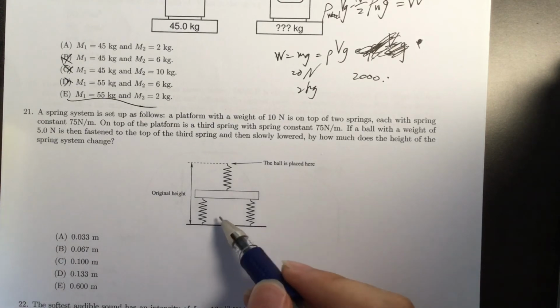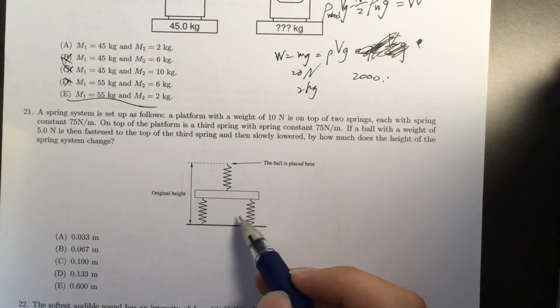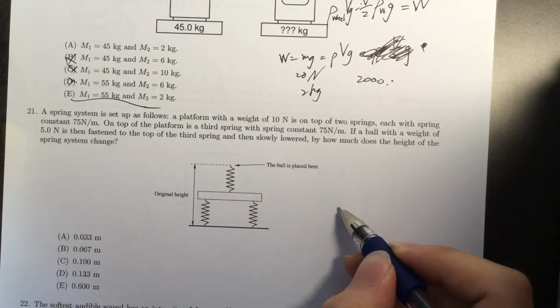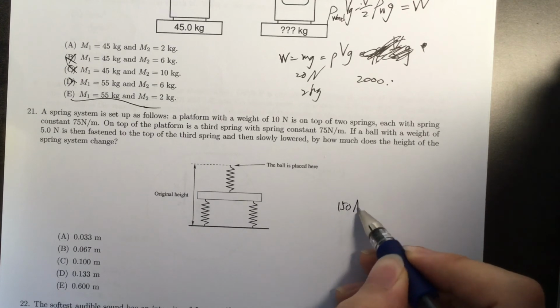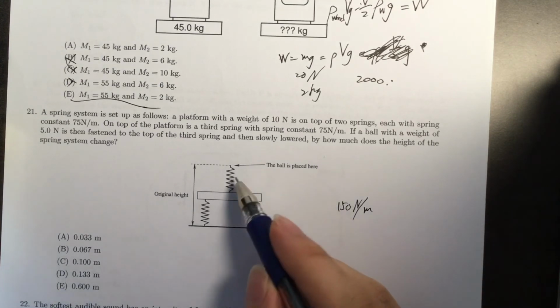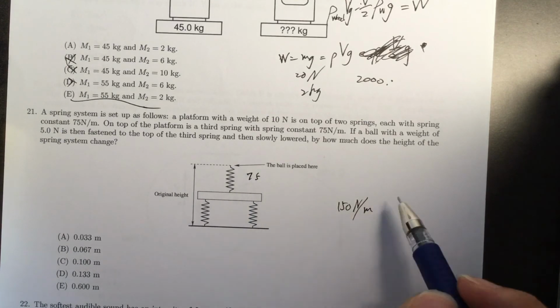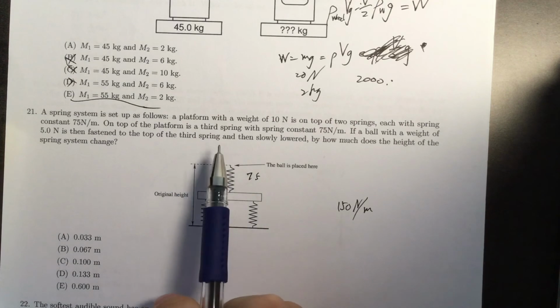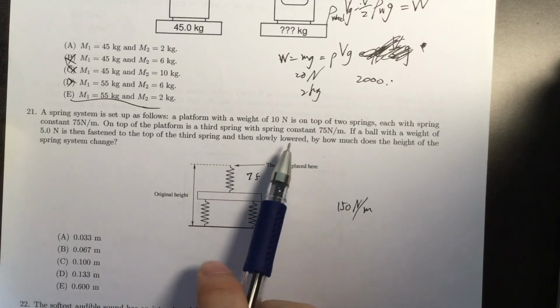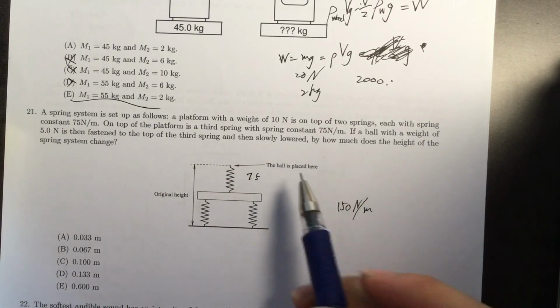Okay. Because here, 2 springs are connected in parallel, so their spring constants add up. So 75 times 2 is 150 newtons per meter. And here just 75. Oh no. The spring constant, 75.